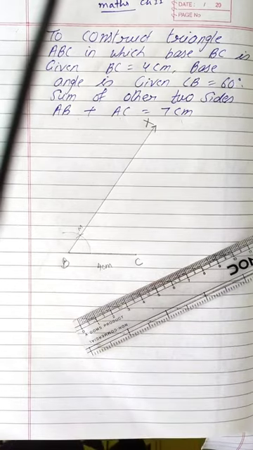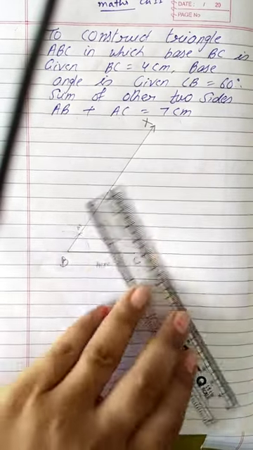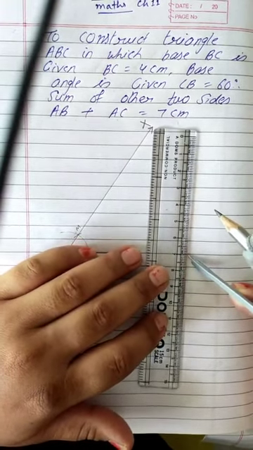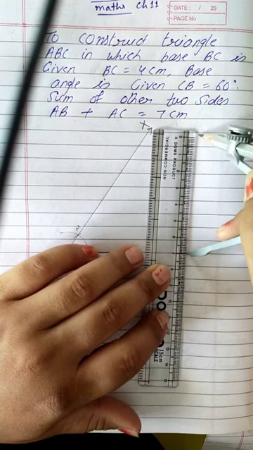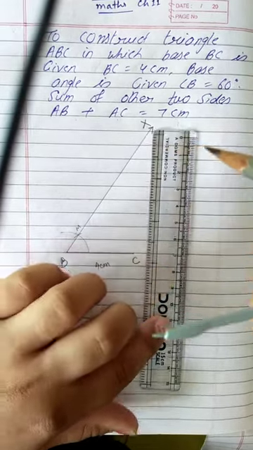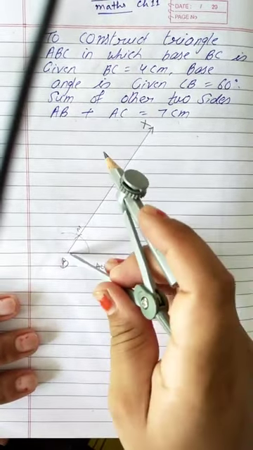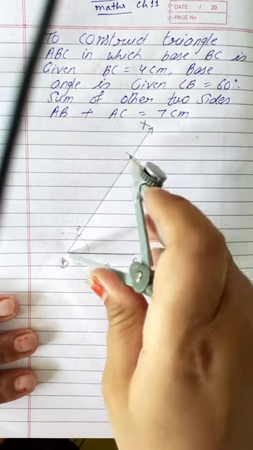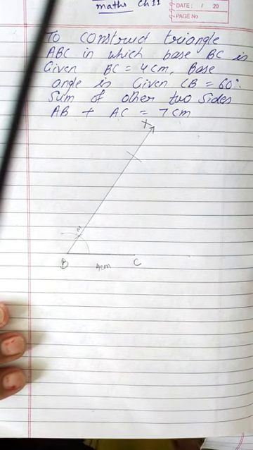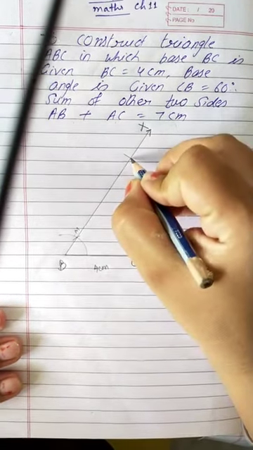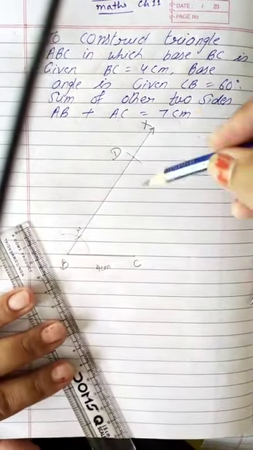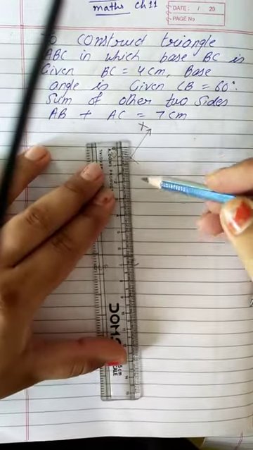So how to mark that arc? Using the scale and compass we'll measure 7 centimeter. This way we will measure 7 centimeter using the compass and scale. So this is our 7 centimeter. With the same width, placing it at B, taking it as center, this is an arc whose length, this full length BD, will be 7 centimeter. Now the next step is we have to join this point D and C with the scale.